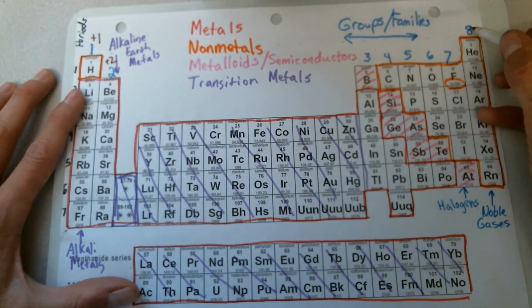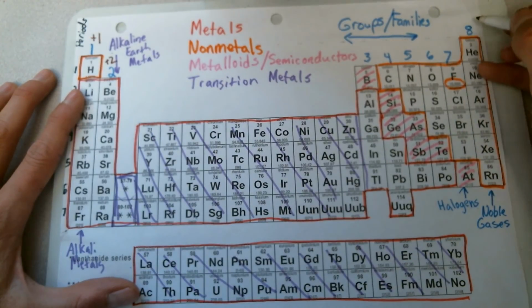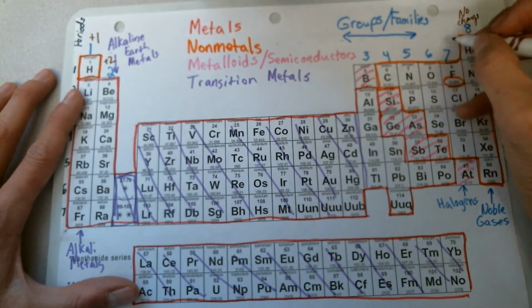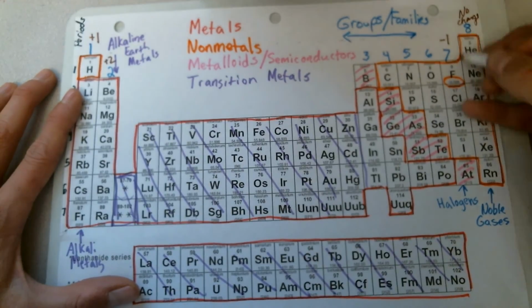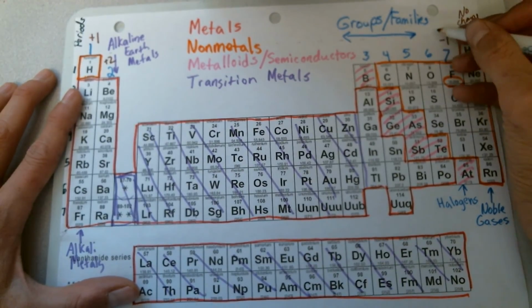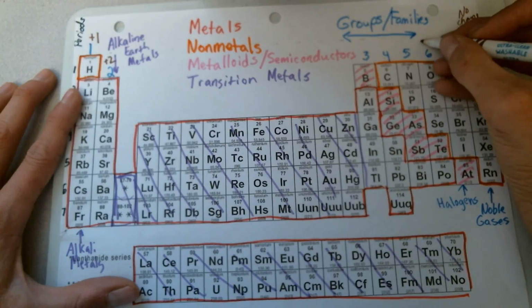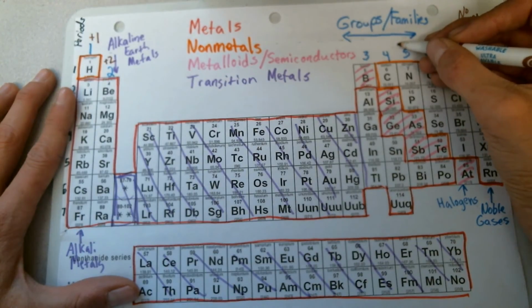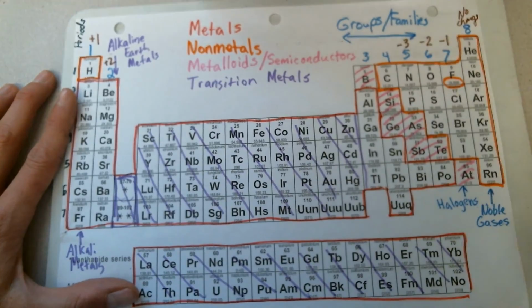Let's start over here. I told you earlier the noble gases have no charge. They are happy how they are. This column here tends to have a -1 charge, the halogens. To the left of the halogens, the column that starts with oxygen tends to have a -2 charge. The column that starts with nitrogen tends to have a -3 charge.